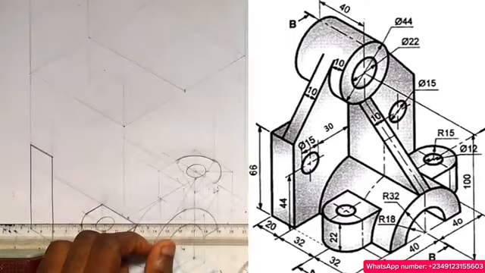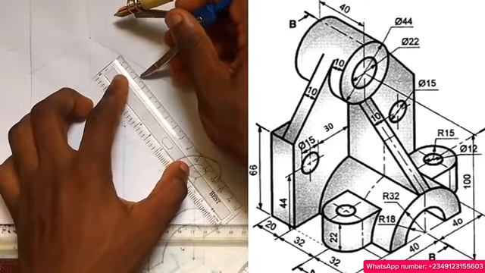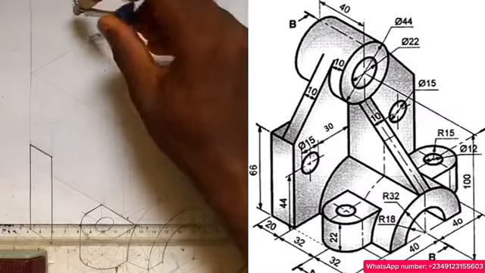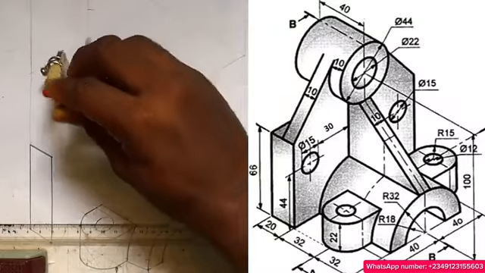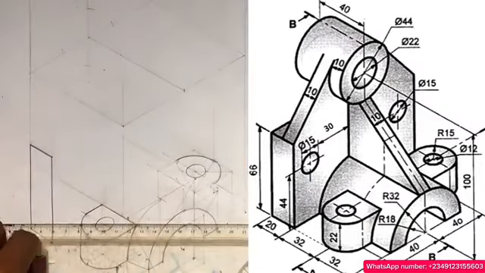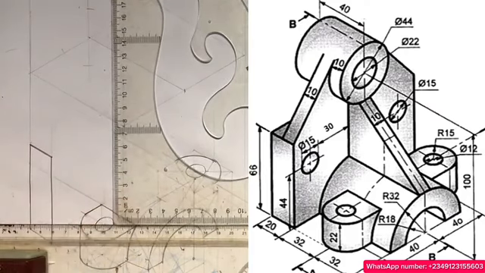The diameter of the bigger circle there is given to be 44, so measure 22, right? Measuring 22, at this point here I'll strike an arc up, down, left, and right, as in this case. Then I'll use the same concept I've been using, the ordinate method concept.